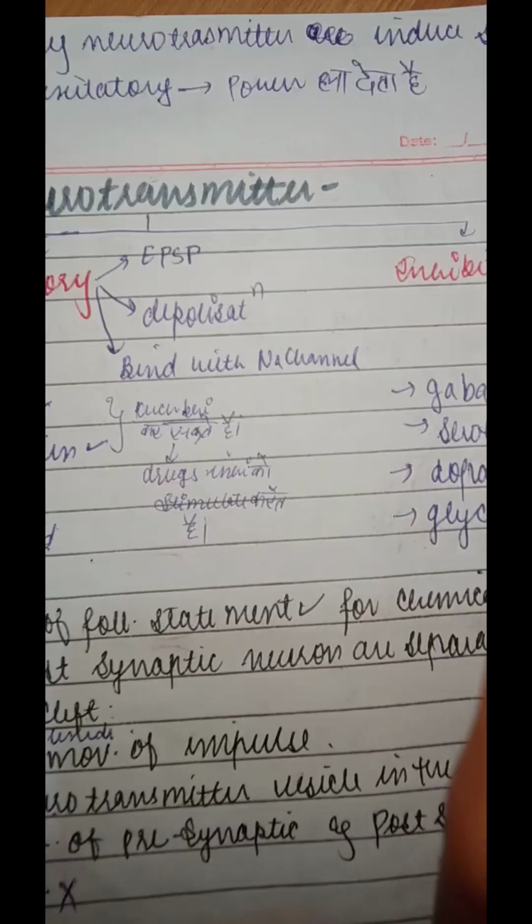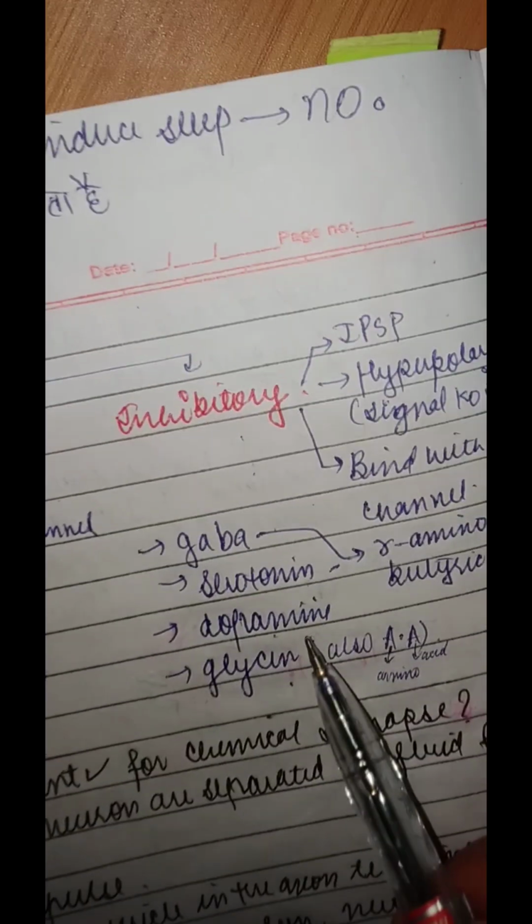In inhibitory neurotransmitters, we have GABA, serotonin, dopamine, and glycine. This is also an amino acid.